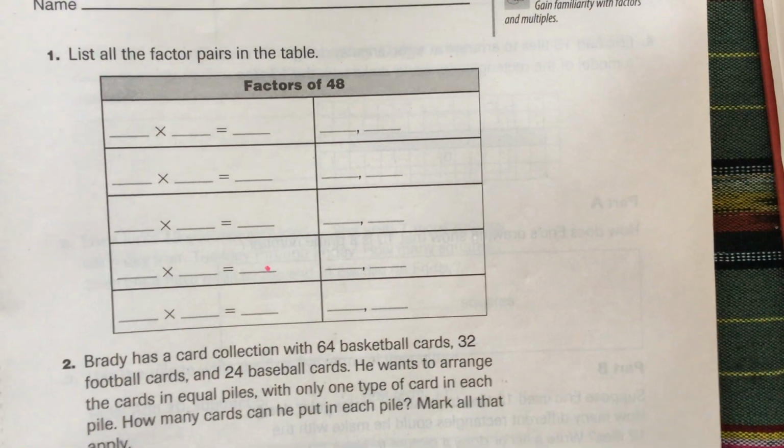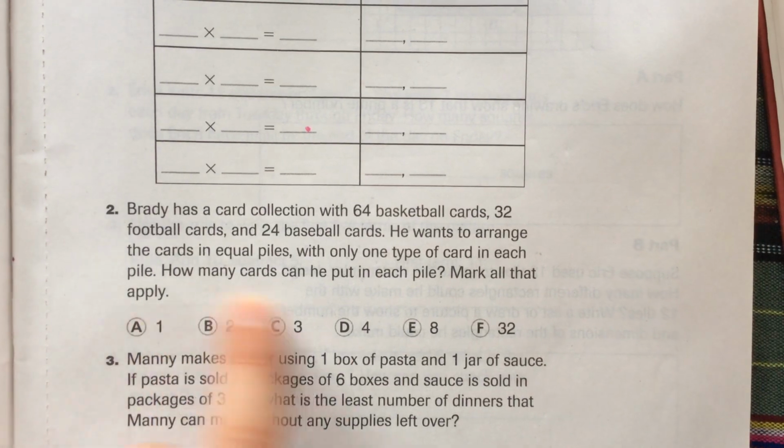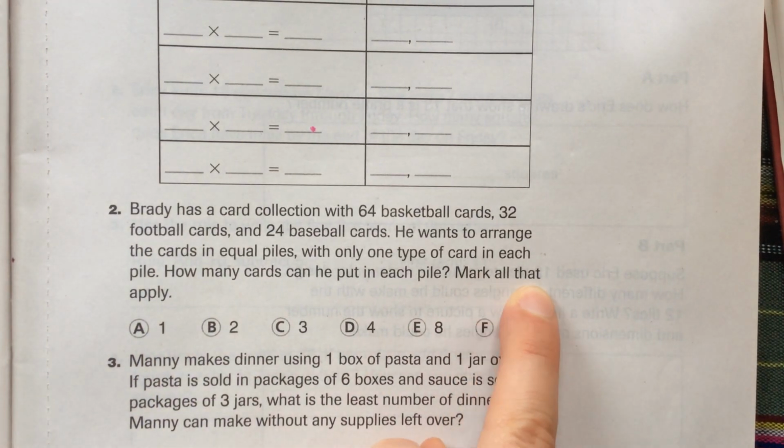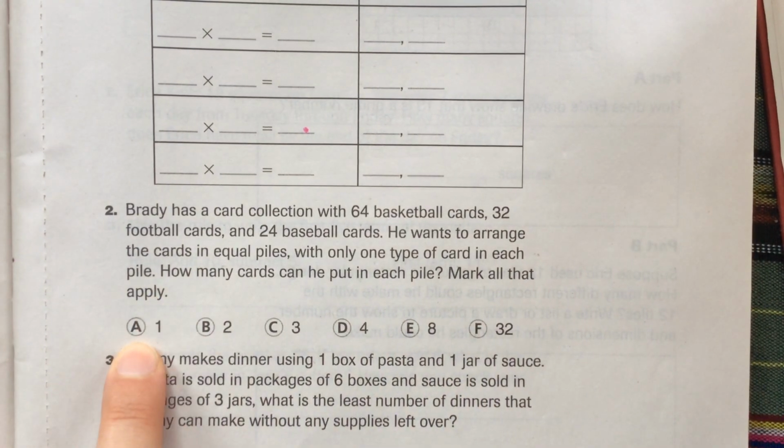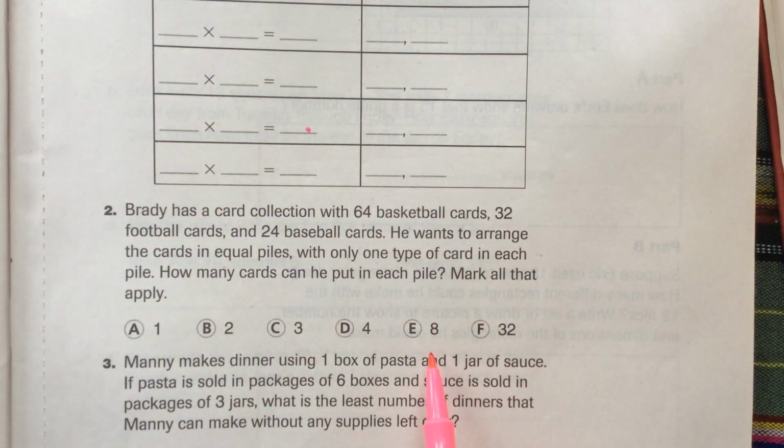So if we go back to the answers, it says mark all that apply, and there we go. We've got 1, we've got 2, and we've got 8. All right, that was a tricky math practice.